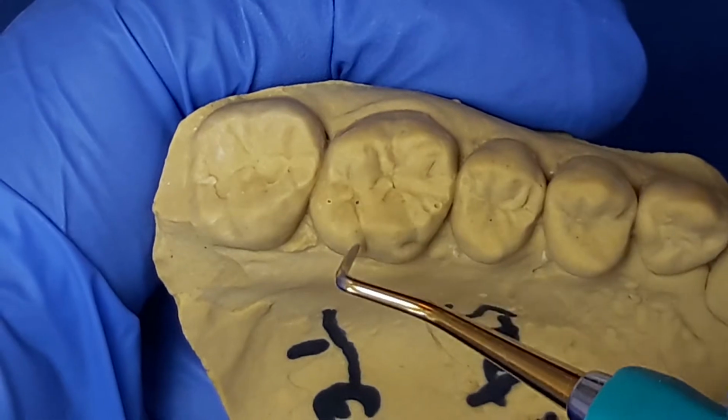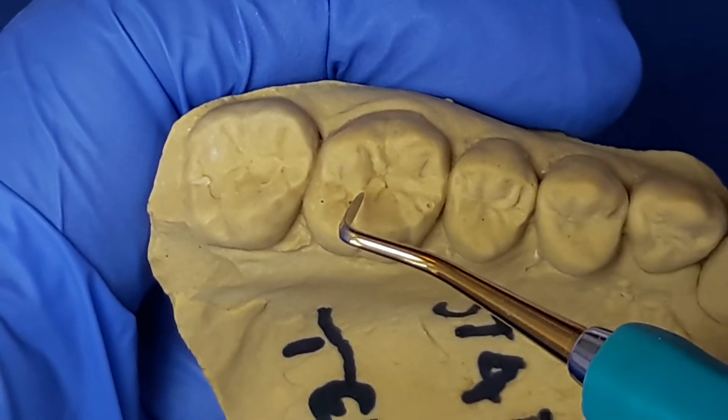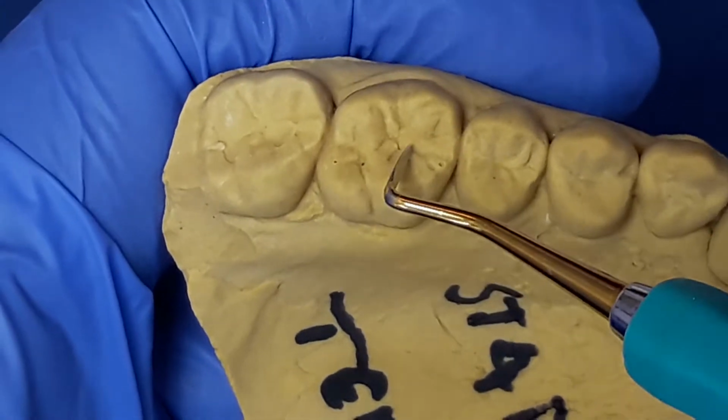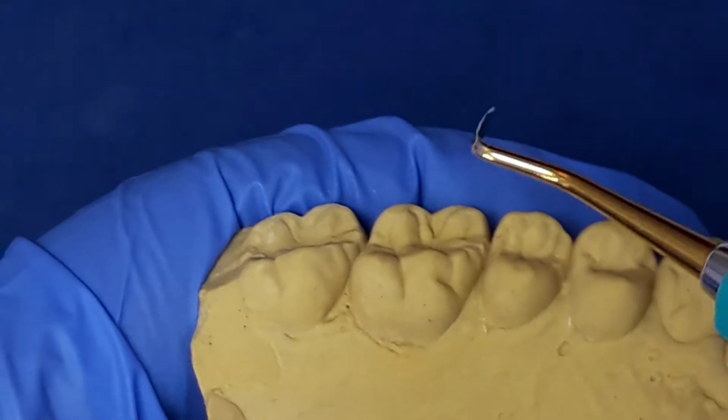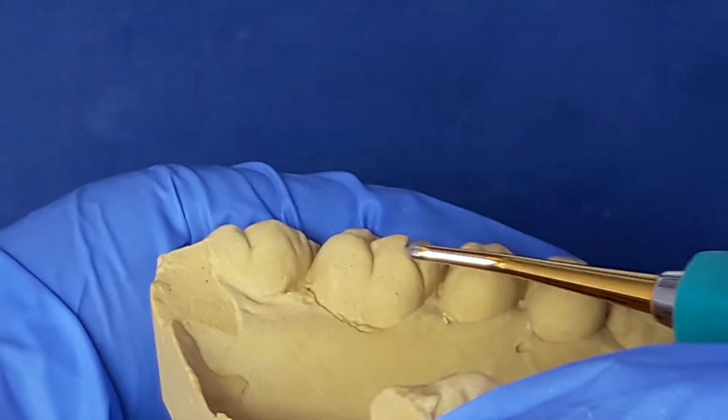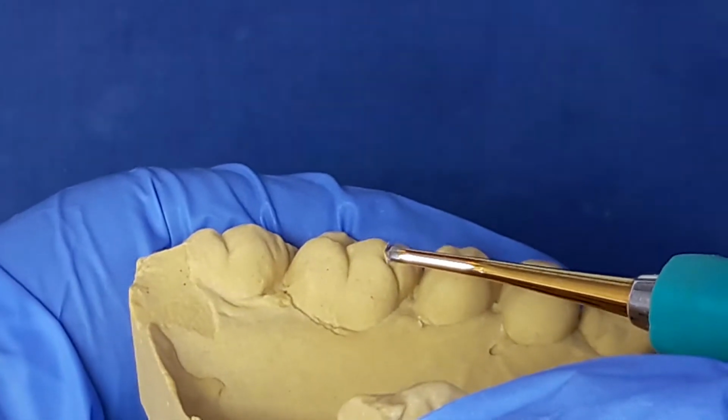Then here is the distal, which is smaller, on the palatal, and then the biggest one, the lingual. The lingual is not only the biggest, it's also the tallest of the four cusps.